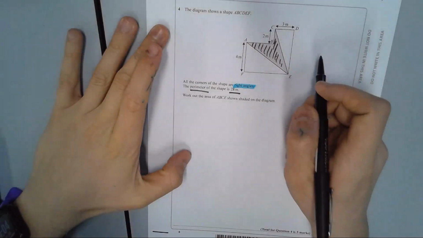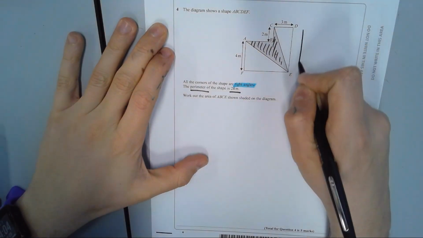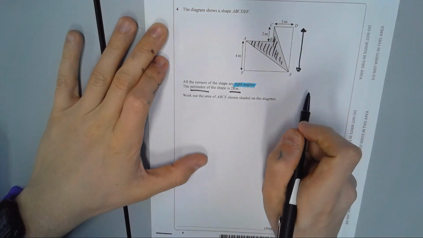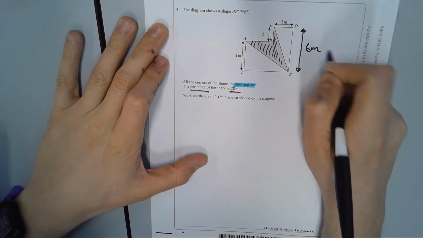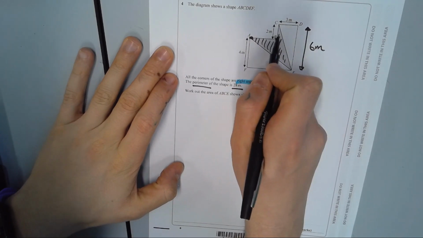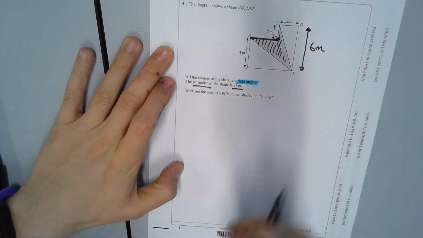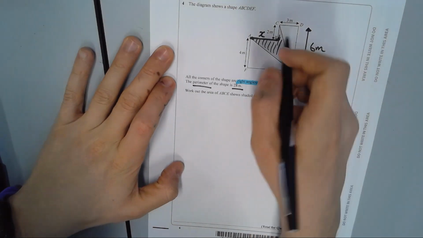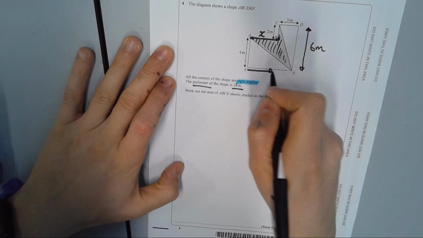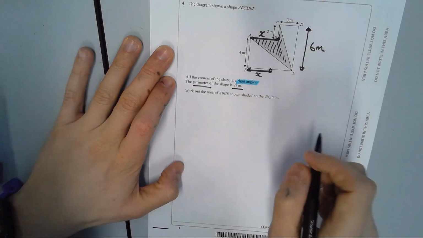To begin with, I can see that we've got some unknown sides that we need to work out. So DE to begin with. Just trying to make it clear as possible. DE is 4 meters plus 2 meters, which is 6 meters. And then we have got a few unknowns here. We've got this length here. Let's call this X, which corresponds with here, X. Then we know this here is 3 meters.